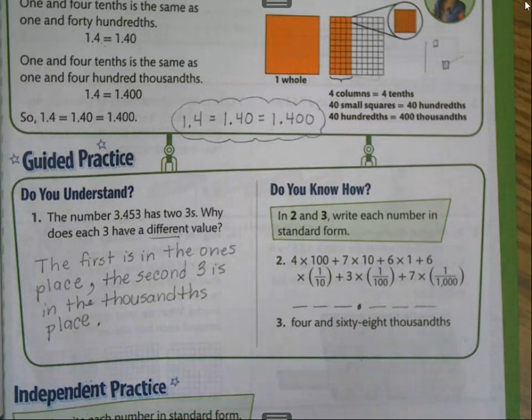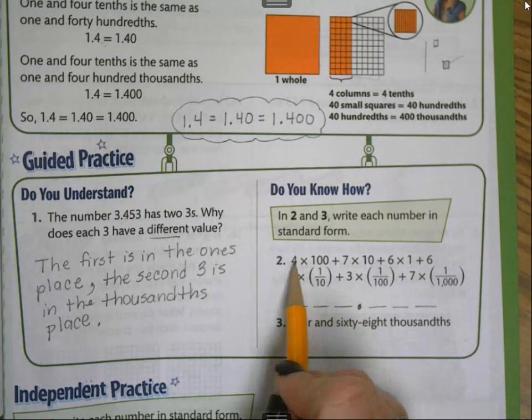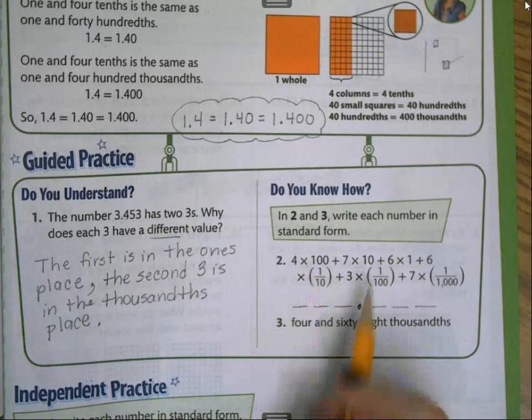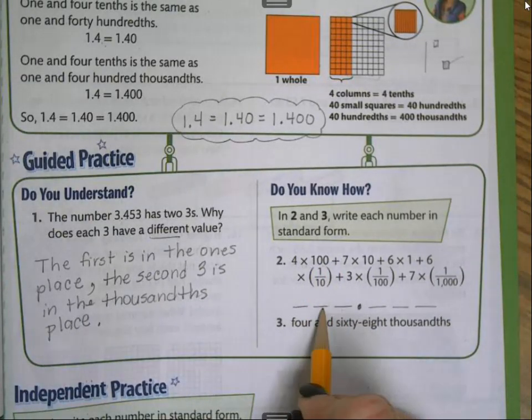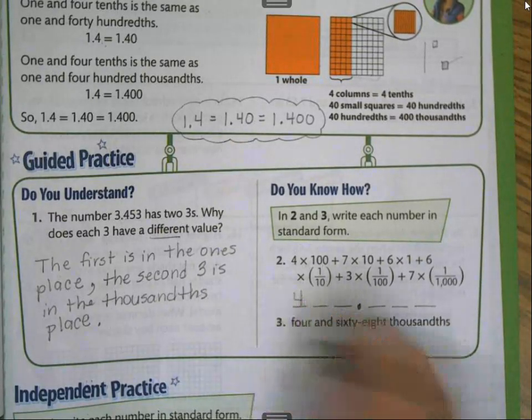This is going to help you write your number correctly, especially when there are zeros that we need to include in the number. We talked about this the other day in class. So we're setting up a little template here. So the first thing I see is I have 4 times 100. So the 100 is the hundreds place. So ones, tens, hundreds. I'm going to place my 4 in the hundreds place.